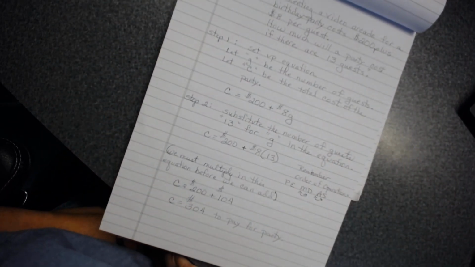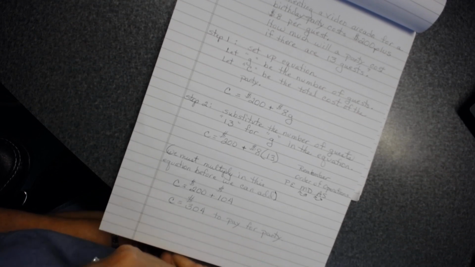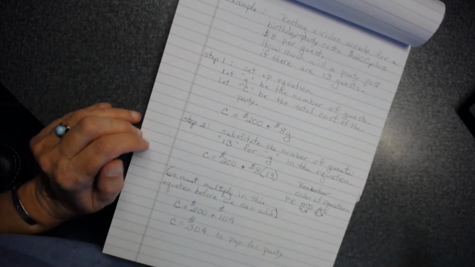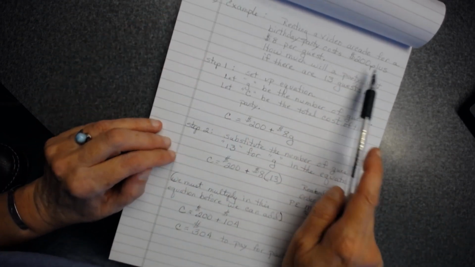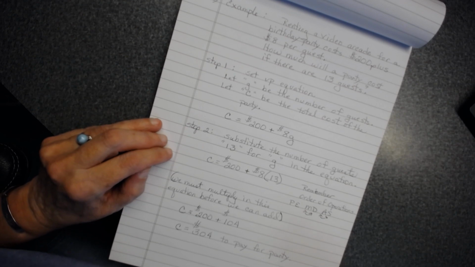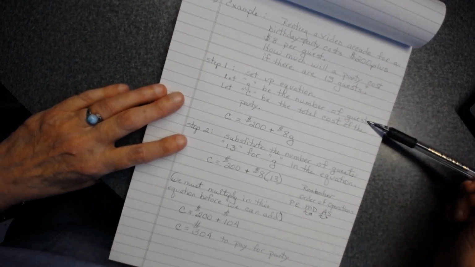Renting a video arcade for a birthday party costs $200 plus $8 per guest. How much will a party cost if there are 13 guests? Okay, so they have a $200 flat fee. You've got to pay that no matter how many people show up. So we're going to set up the equation.